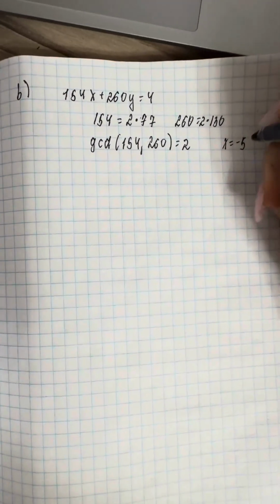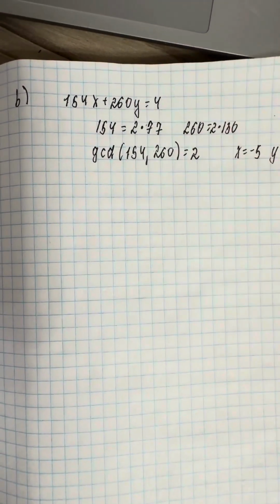And one integer solution is x equals minus 5 and y equals 3. If we substitute the solution values into the equation, we get 4 on both sides.